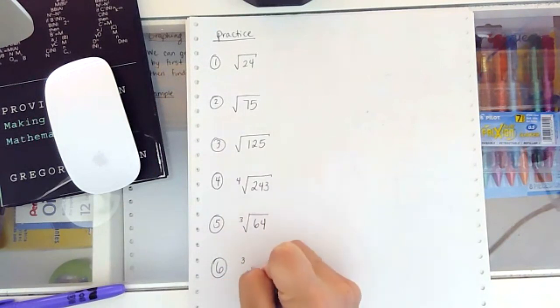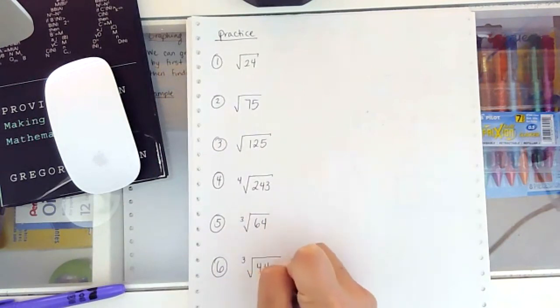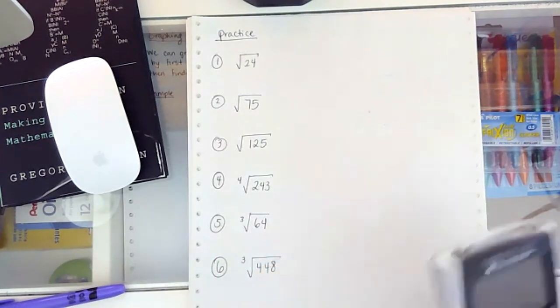Cube root of 448. Okay, I think that's good.